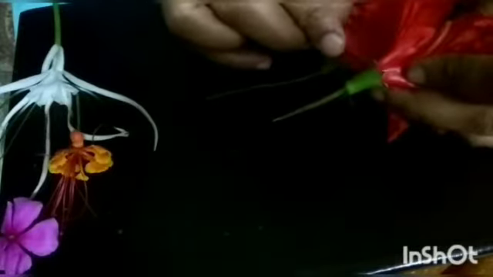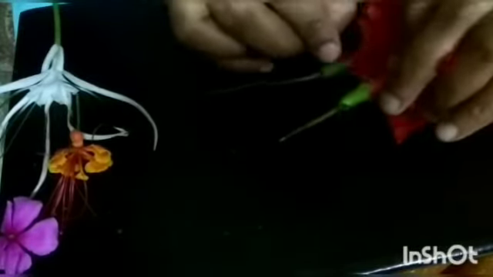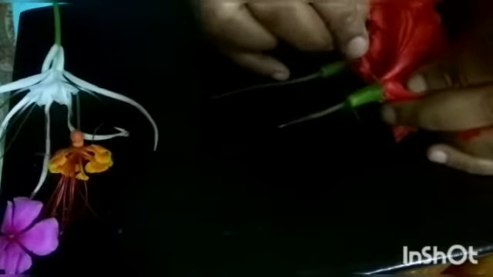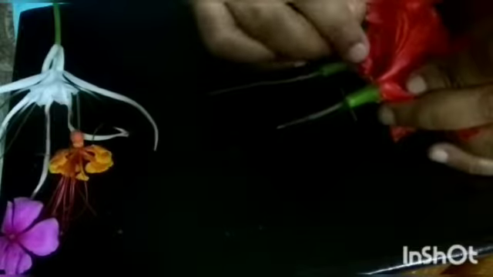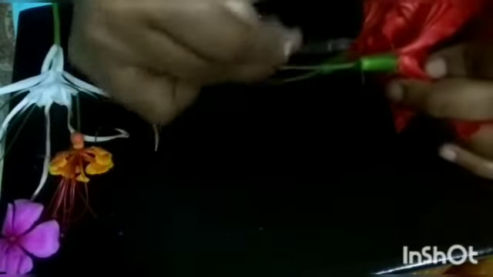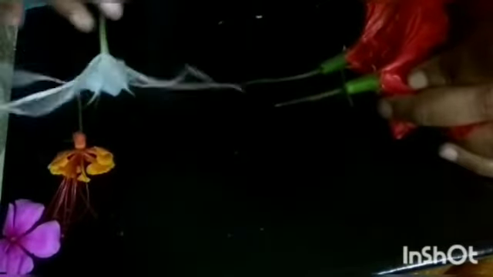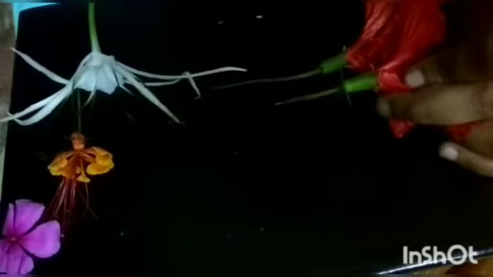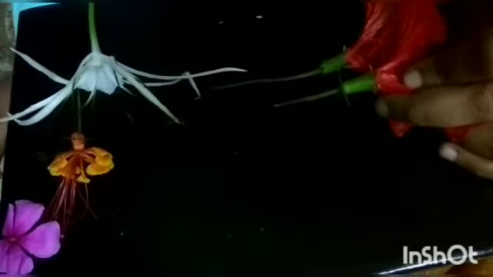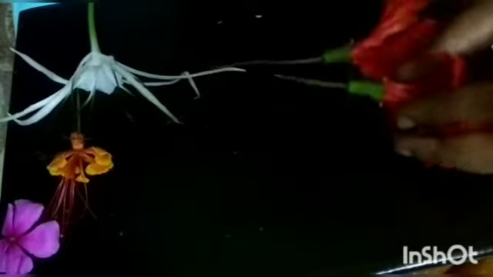This type of attached or fused calyx, where the individual members of the calyx, that is sepals, are not separated but form a common tube-like structure, is called gamosepalous. This type of calyx is called gamosepalous calyx. Okay, now I will separate it from the flower.